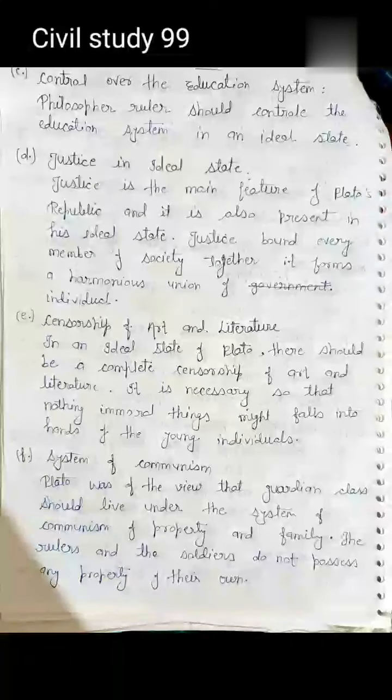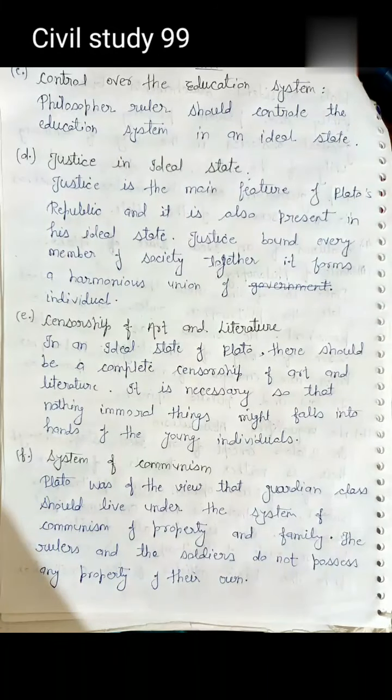The second feature of the ideal state of Plato is no unqualified absolutism. In Plato's concept of an ideal state, there is neither restraint of law nor of public opinion over philosopher rulers. But that is not an unqualified absolutism. It is not at all despotism, because rule of philosophy is not free from the basic articles of the constitution. The third feature is control over the education system. Philosopher rulers should control the education system in an ideal state.